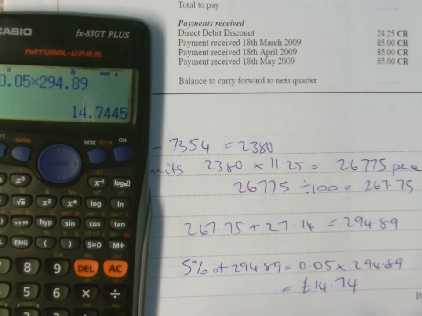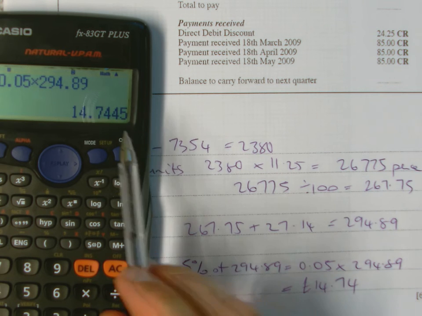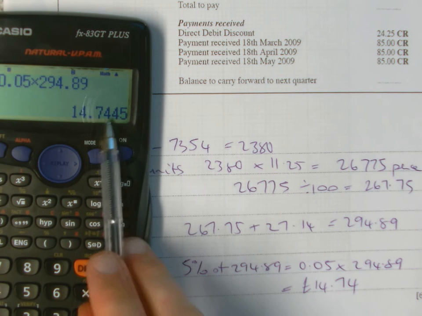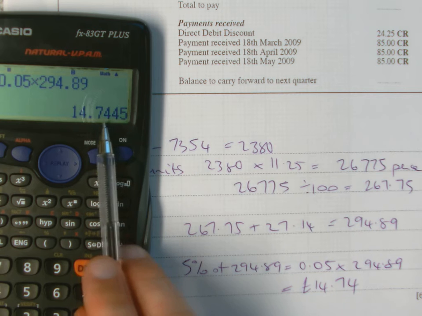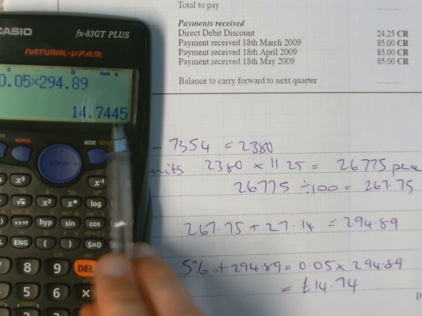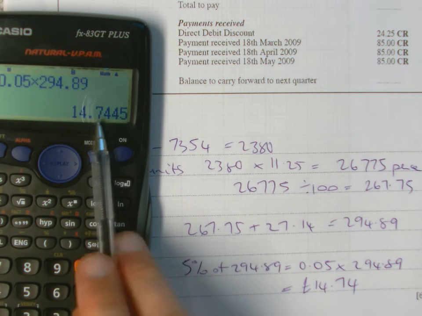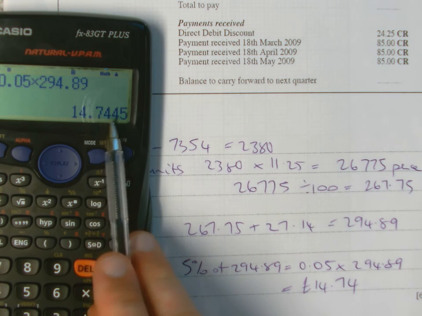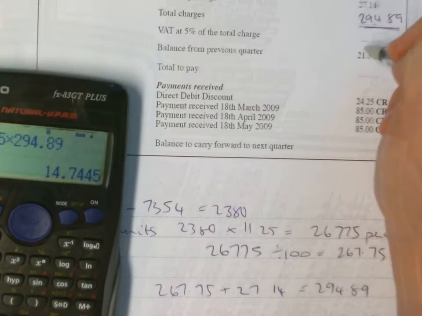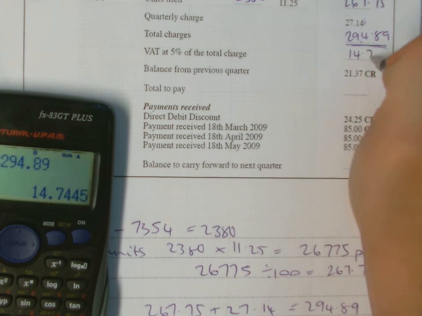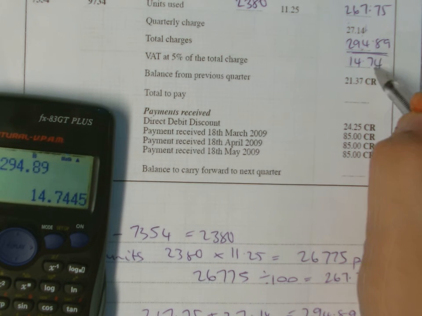£14.74. Now you can see here I've only written down 2 decimal places. So you round to 2 decimal places. You don't need that there because money is only 2 decimal places. So that's all you should write here, right? Nothing else. So that's the VAT.